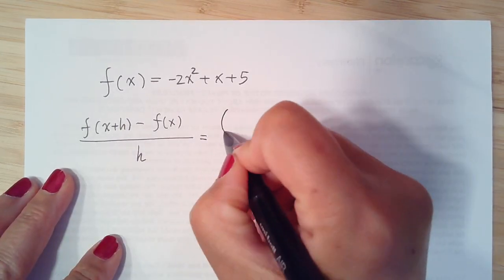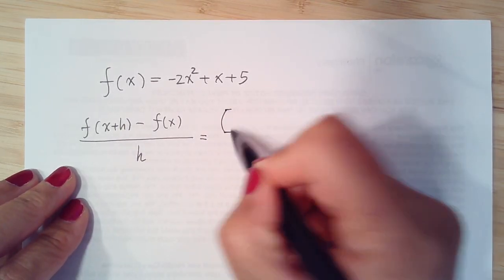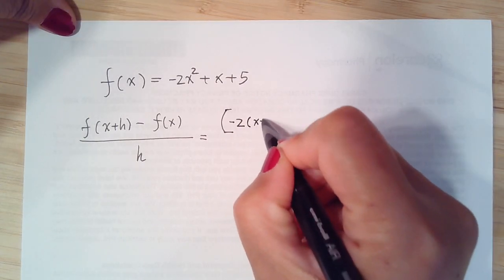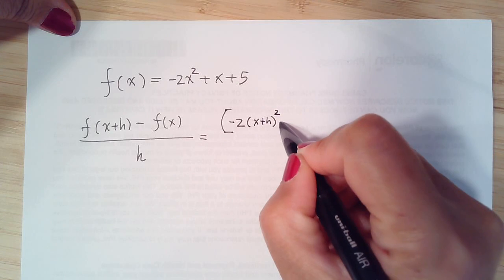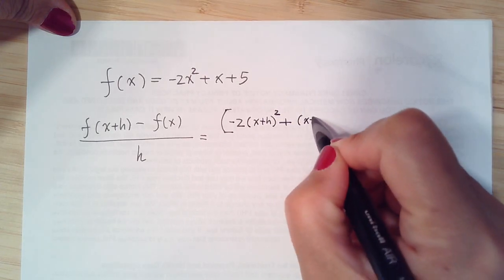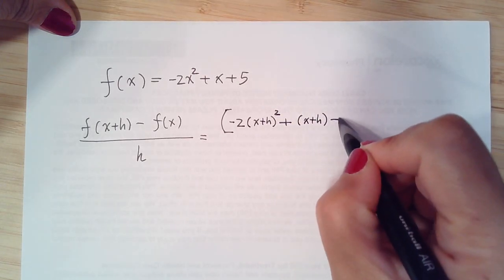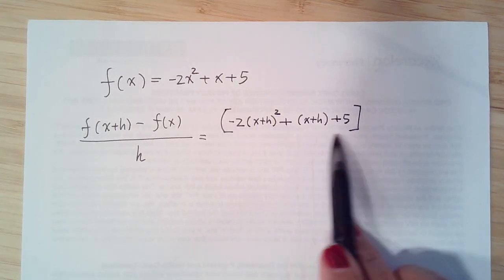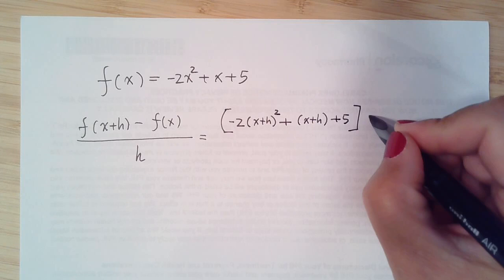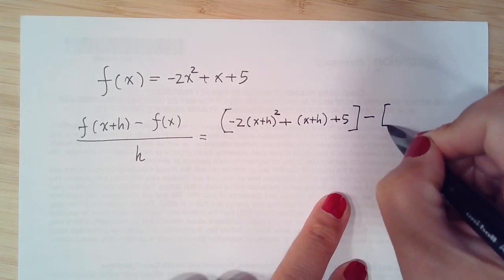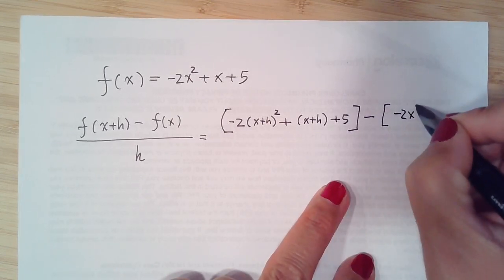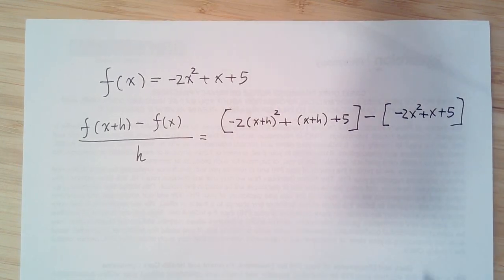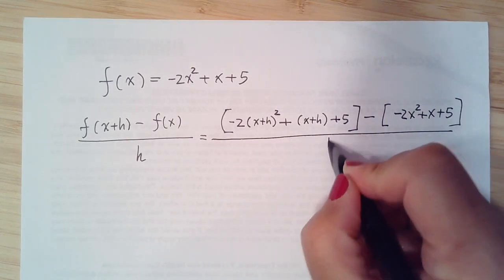So the first part is negative 2 times the quantity x plus h squared, plus the quantity x plus h, plus 5, all in brackets. The whole thing in the bracket is the first part. The second part is f of x, which is negative 2x squared plus x plus 5. Then the whole thing is divided by h.